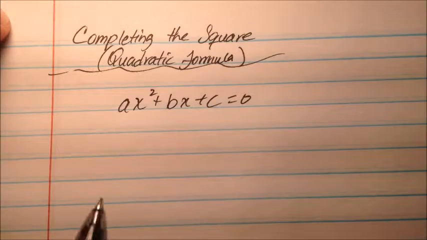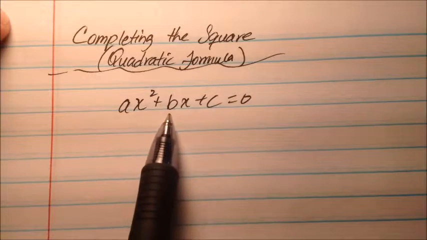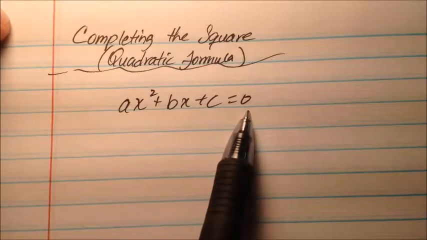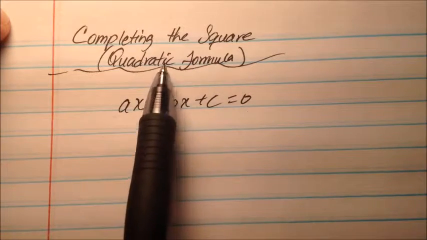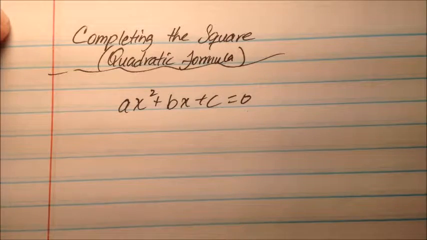In this video, I'm going to start with the standard form of a quadratic equation. I'm going to complete the square on it in order to derive the quadratic formula. So many of us know the quadratic formula is that x equals the opposite of b plus or minus the square root of the quantity b squared minus 4ac, and that's all over 2a.